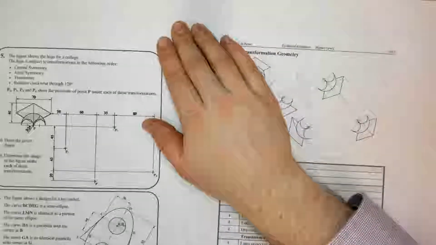Okay, so welcome to 2013 Section B Higher Level Question 5 in Junior Cert Technical Graphics. This is on transformation geometry. So this is the question. Take time to read that question and see the key dimensions in it.